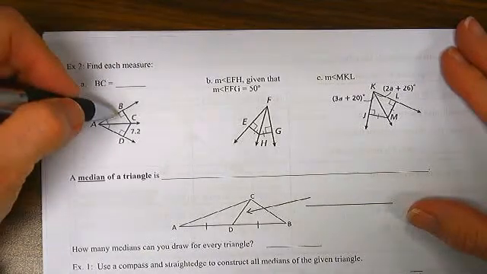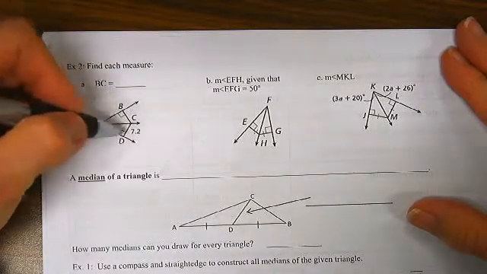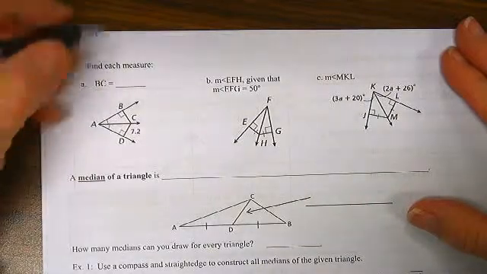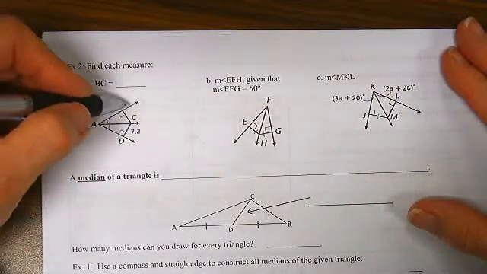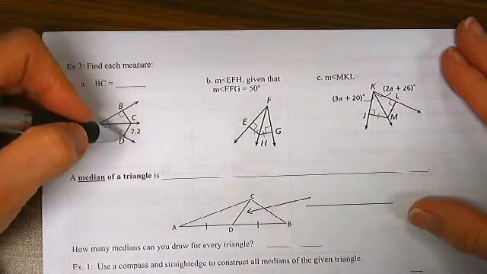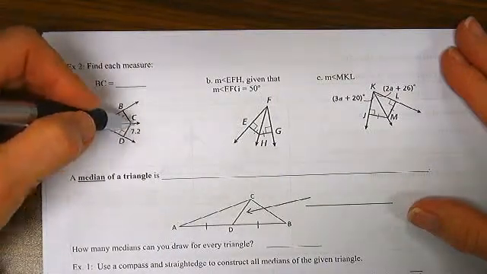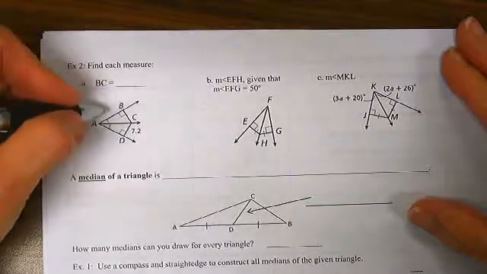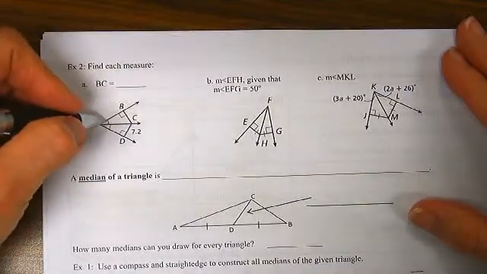Okay, this is a right angle. This is a right angle. We know that BAC is congruent to DAC. How do we know? Because they tell us with these two little marks.